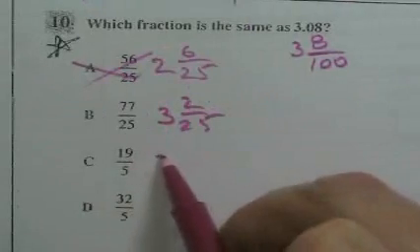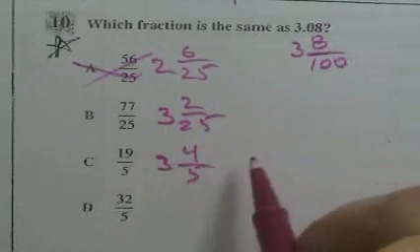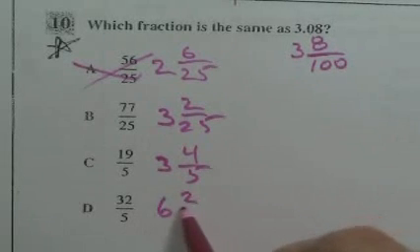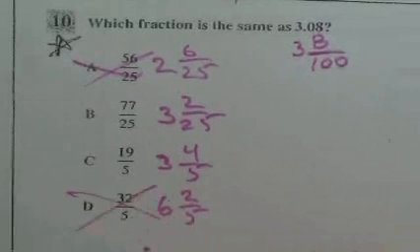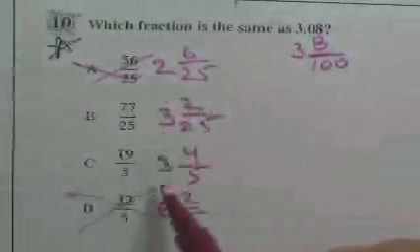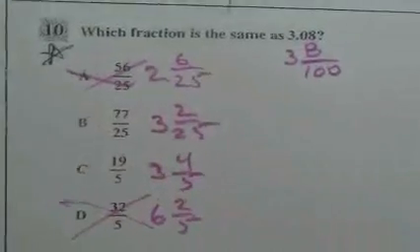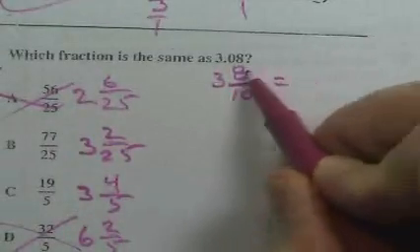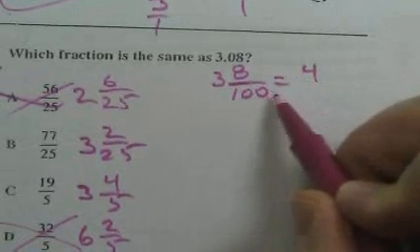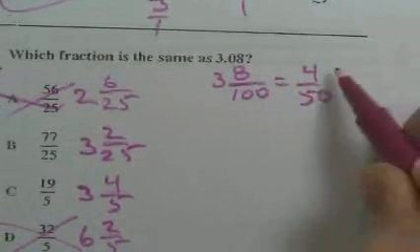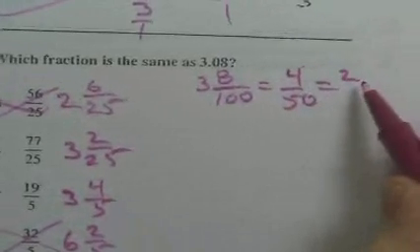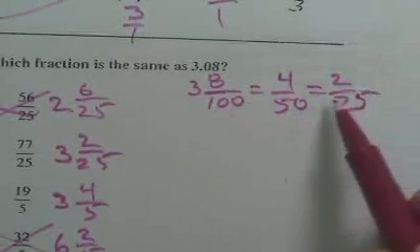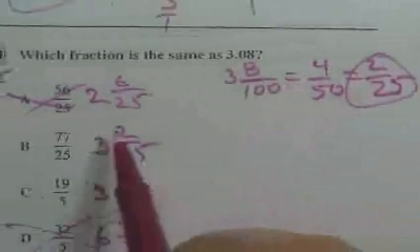5 goes into 19, 3 with 4 left over. So that's possible. 5 goes into 32, 6 times with 2 left over. Hey, that's out. Okay, so neither one of those two could be it. It's one of these two, B or C. And let's reduce 3 and 8/100. I know that 2 goes into 8 and 2 goes into 100. Half of 100 is 50. Oh, that can be reduced. Half of 8 is 4, half of 4 is 2, and half of 50 is 25. So this is really 3 and 2/25.